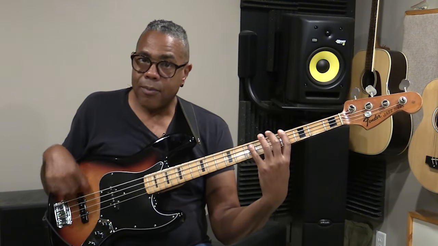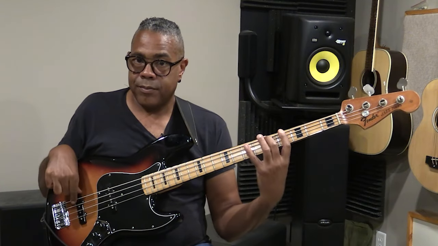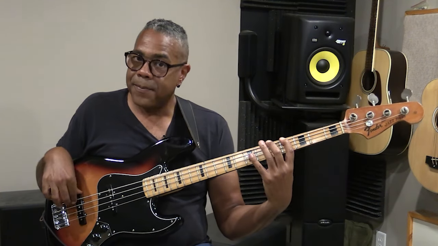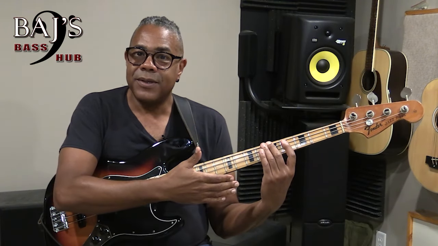Let alone G sharp. Right? And this is going to be very important when we get to things like arpeggios.